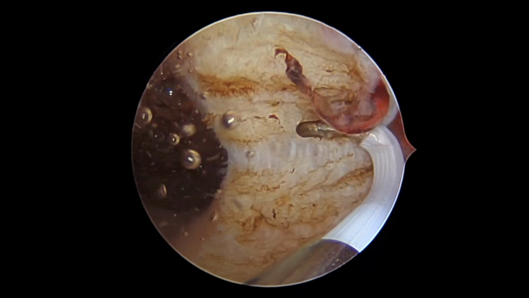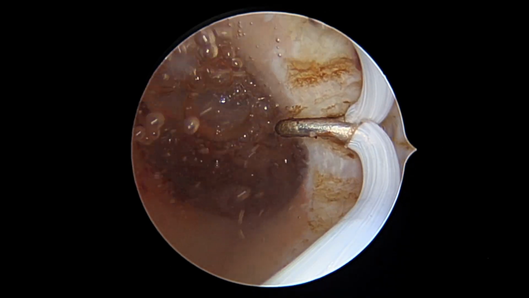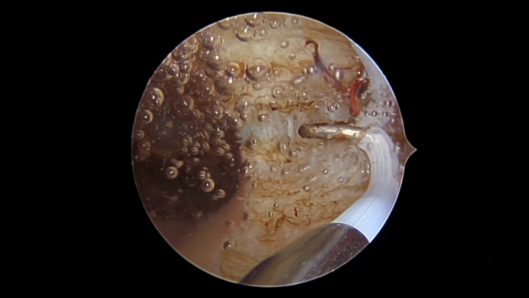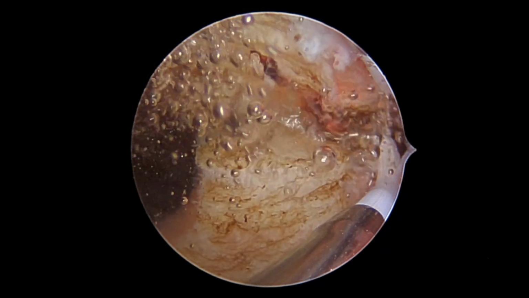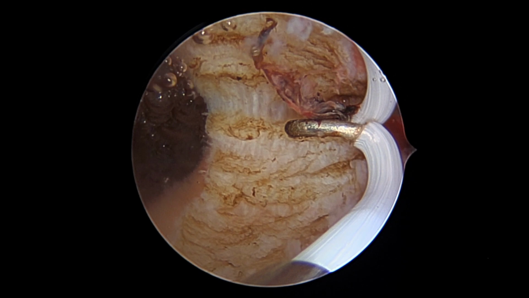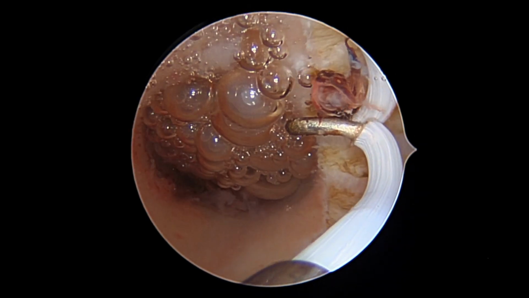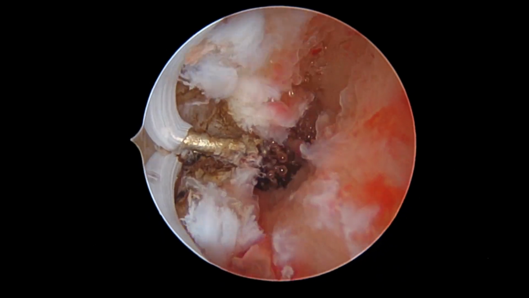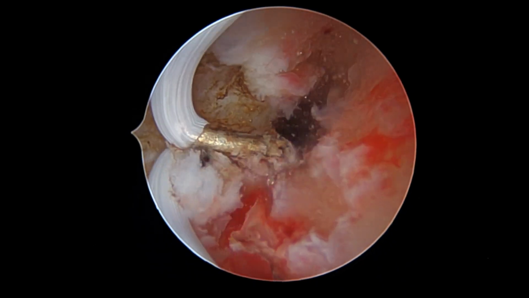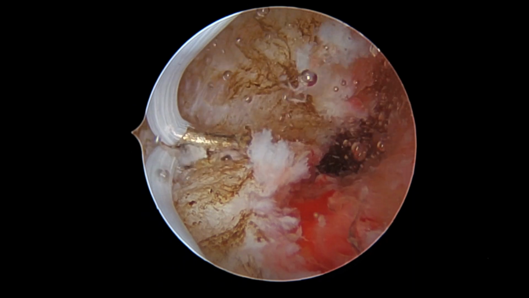A speculum and vulsellum tenaculum are placed to facilitate access to the cervix. We used a 22 French resectoscope, so the cervix was dilated to a Hegar of 8 mm. The aim is to dilate the cervix enough to allow insertion of the resectoscope while keeping a tight seal around it to avoid any fluid leakage.